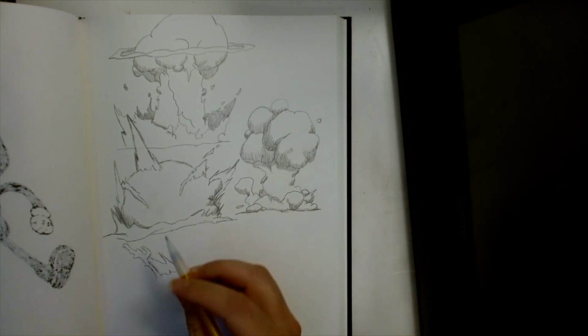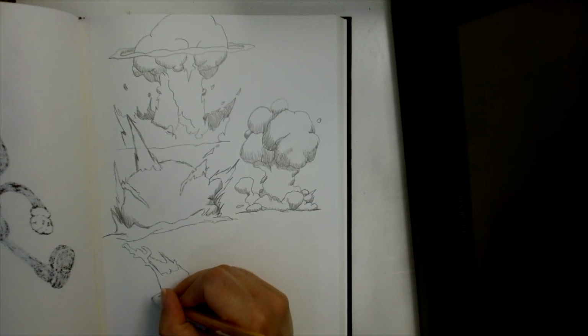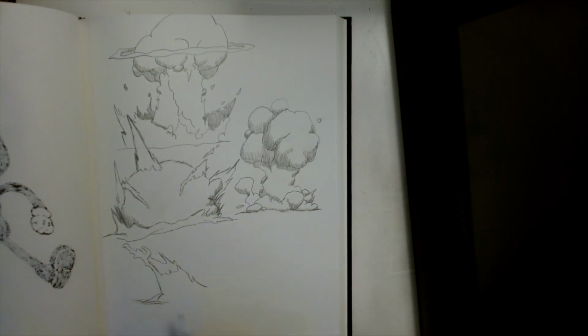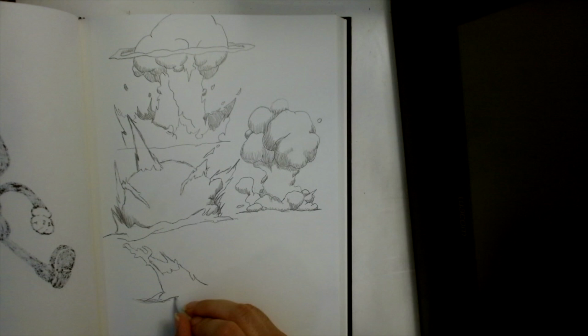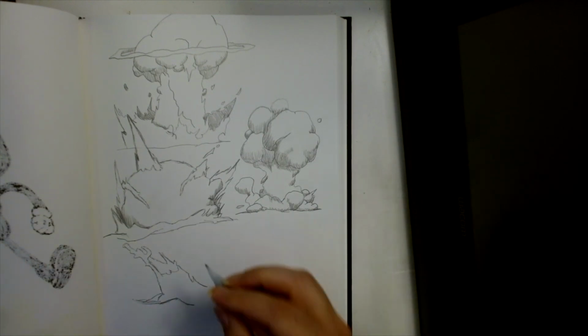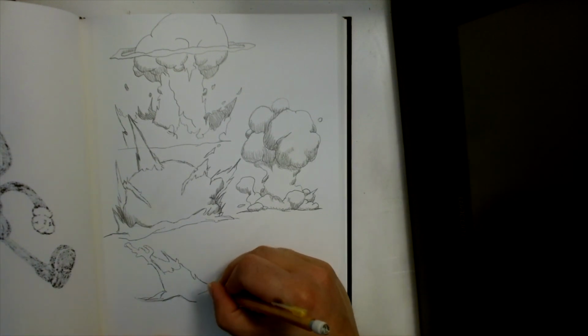And when you look at it, there's a lot of overlapping that happens, right? A lot of wave action that causes some motion in the water. So you're really trying to capture that as well.